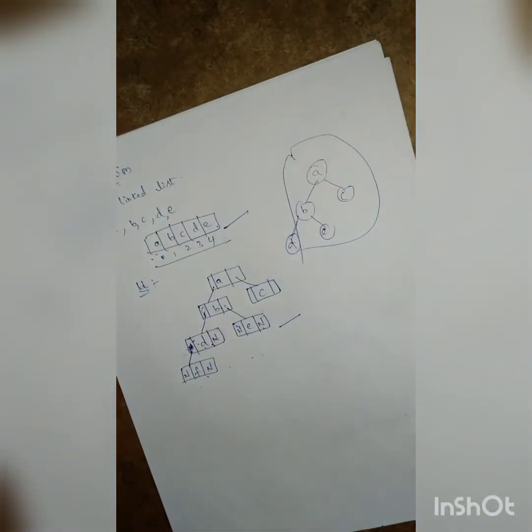So in our next tutorial we will learn binary tree traversals, how the flow goes on. That we will learn in the next tutorial.